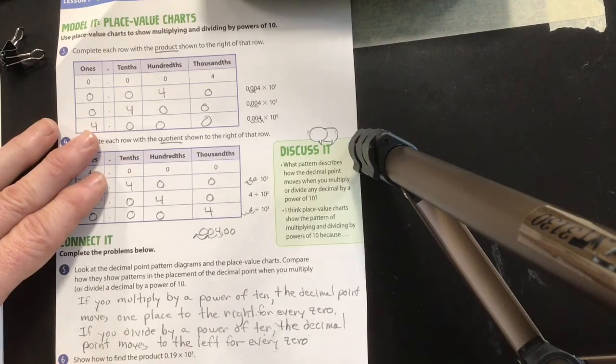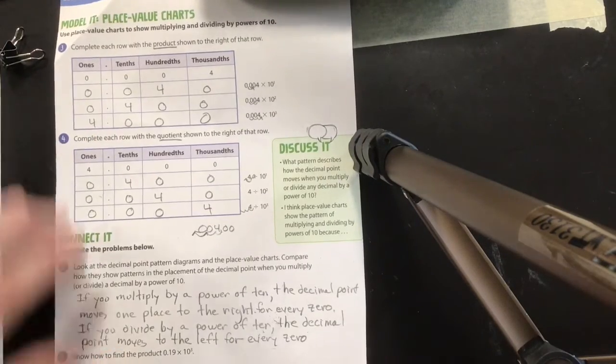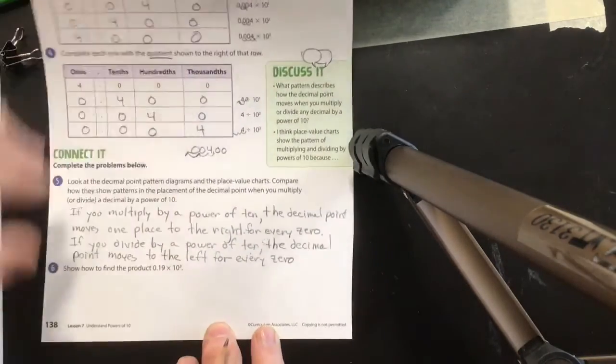Makes sense. So if I multiplied something by 10, it would move one place to the right. 100, it would move 2 places to the right. 1,000, it would move 3 places to the right. And division would be just the opposite. Okay, let's move and look at the last problem here.